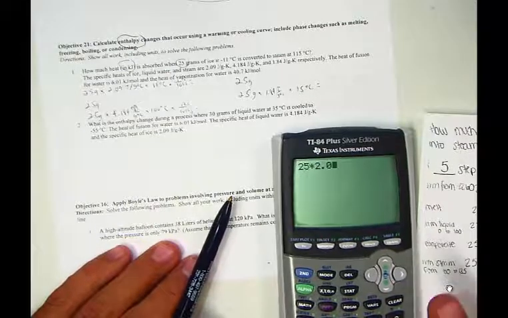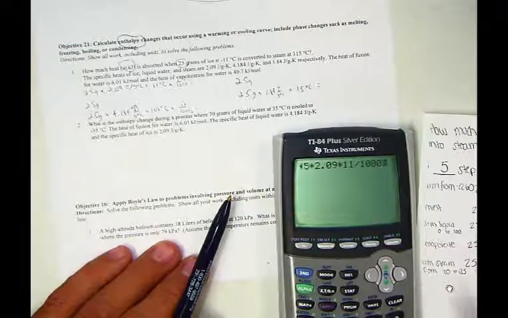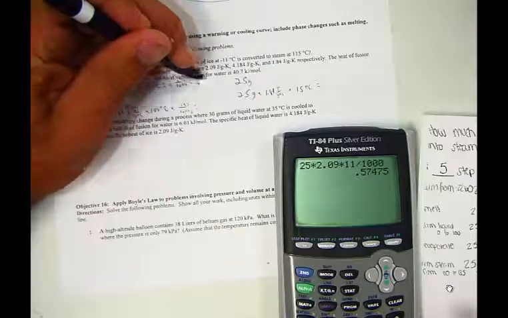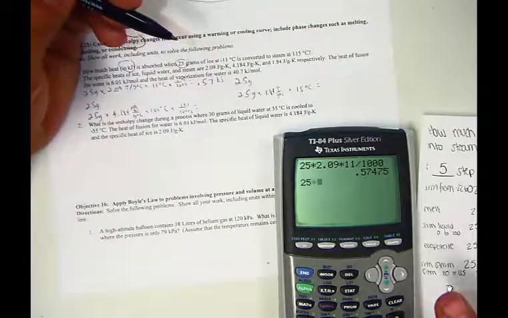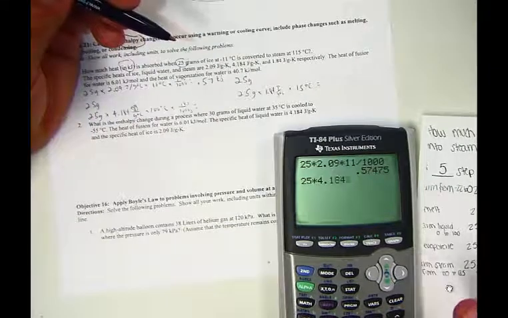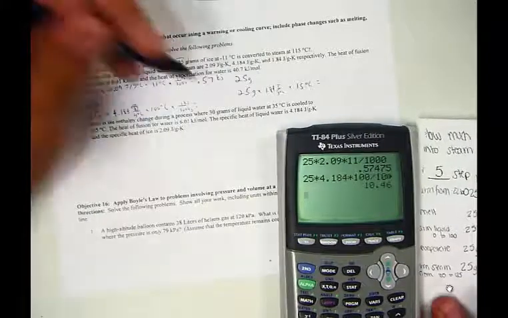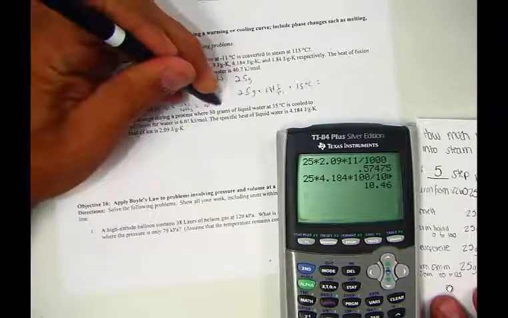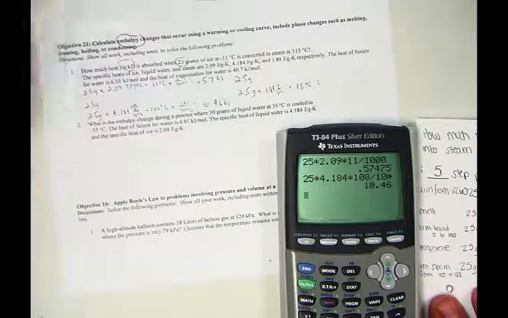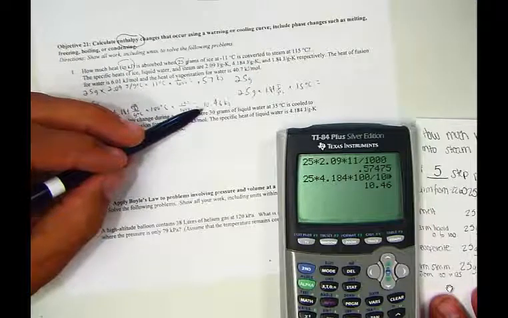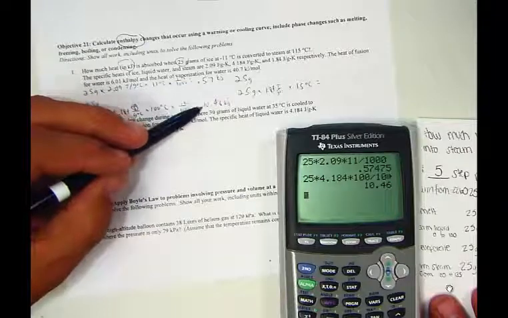25 times 2.09 times 11 divided by 1,000. 25 times 4.184 times 100 divided by 1,000. I'm seeing a big discrepancy between this number and this number, so I'm turning my brain on and asking myself, why is there so much more heat required?